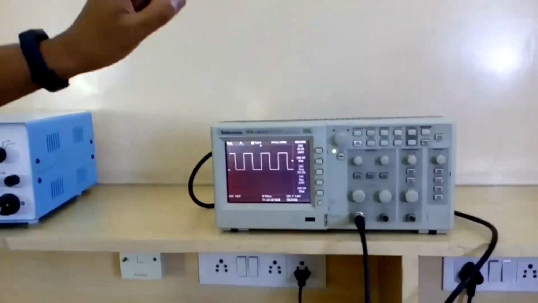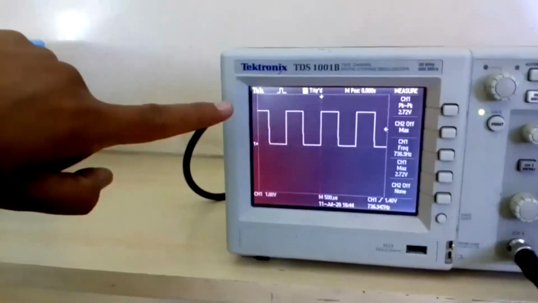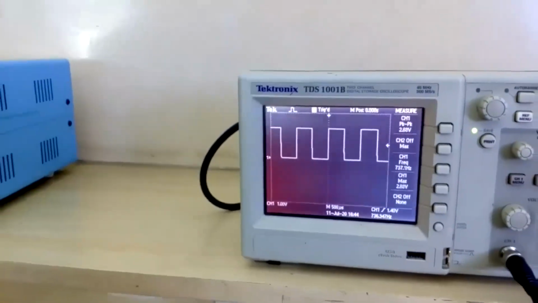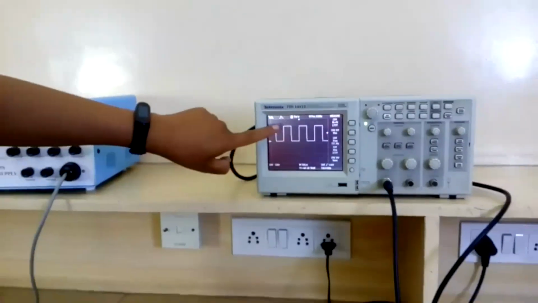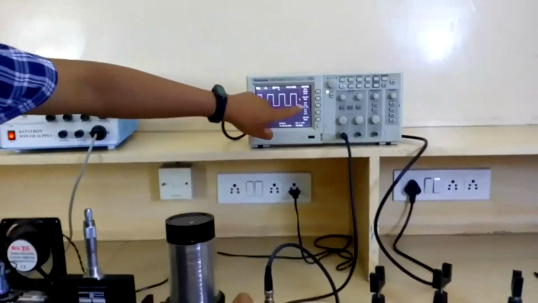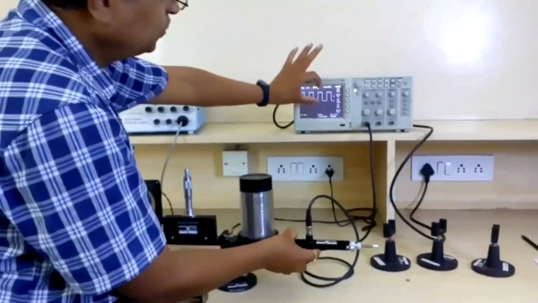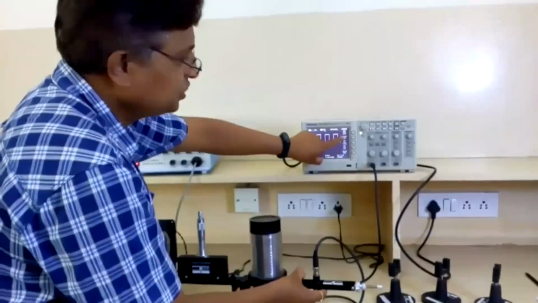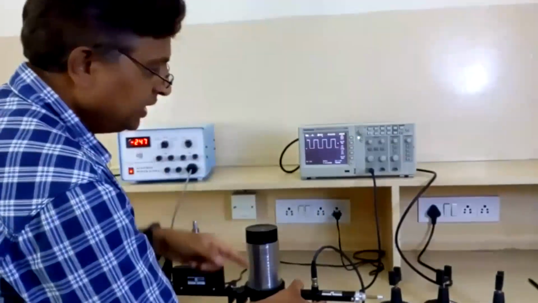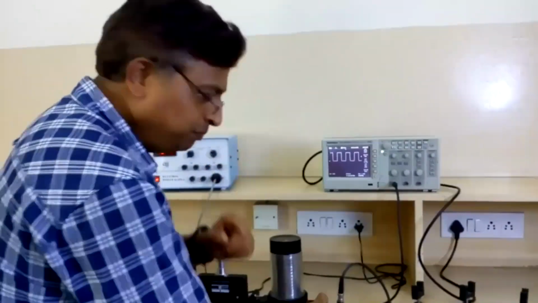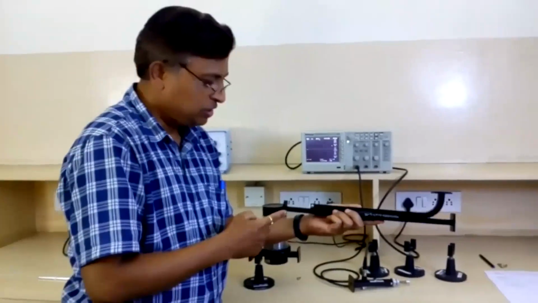As I told you, the square wave signal of approximately 1 kilohertz is applied to the reflex klystron for the modulation, so at the output you can observe a square wave. Let us understand the square wave and what its voltage is. This total signal and its magnitude is nothing but the input to the directional coupler.